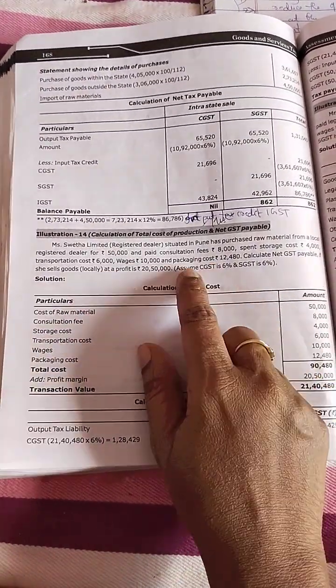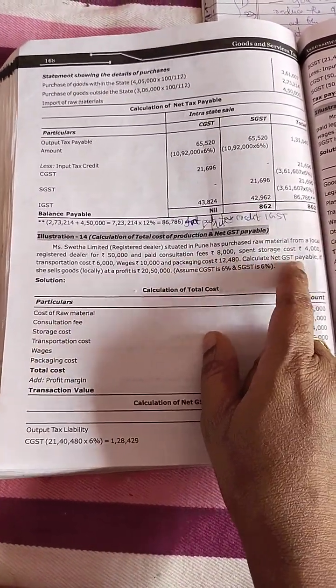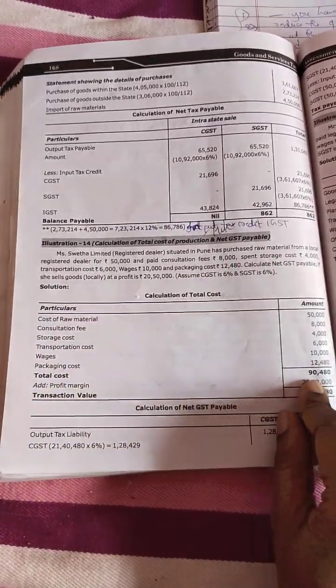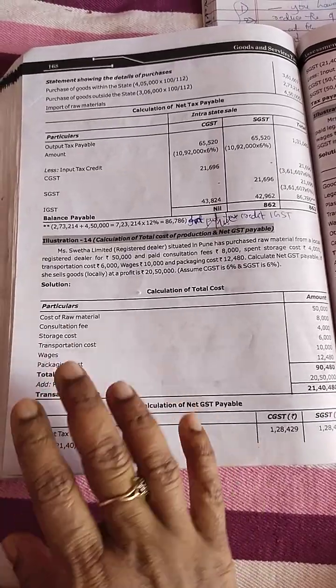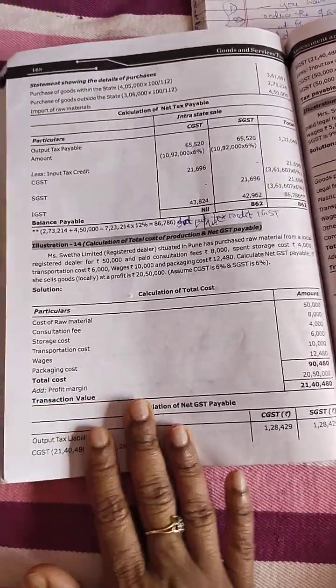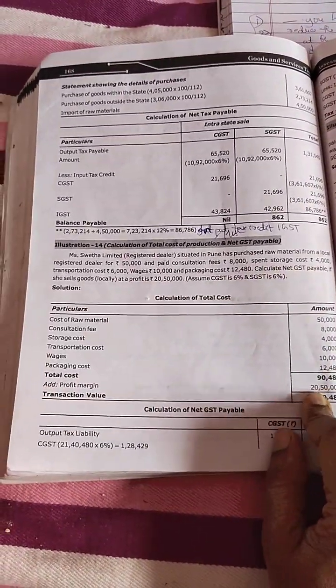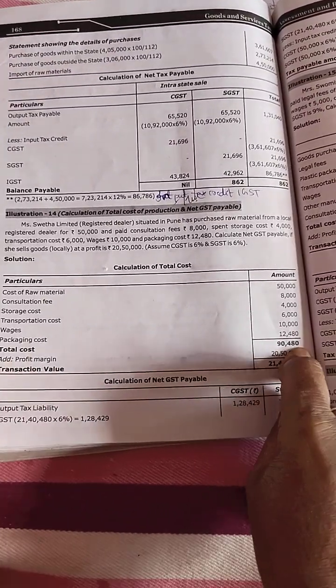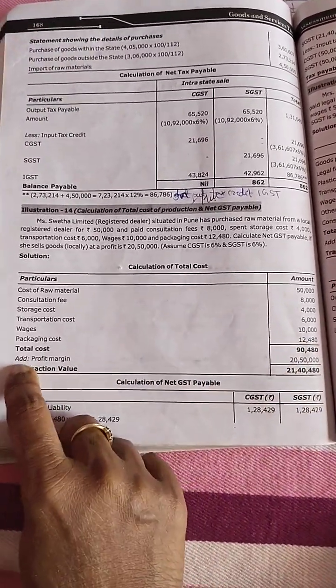So with all these additions, you can see the next detailing is about the profit. So first of all you take the total of this, or to this if you add the profit blindly also is fine. So your total cost is first of all calculated, and that comes to the extent of 90,480 in this problem, and then to that you are adding the profit.